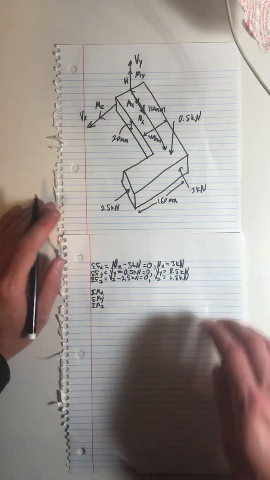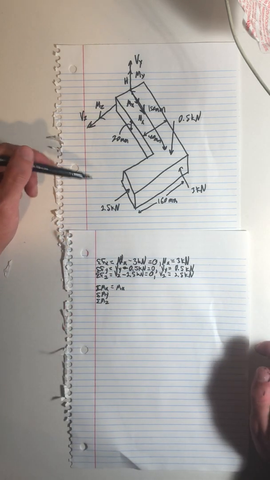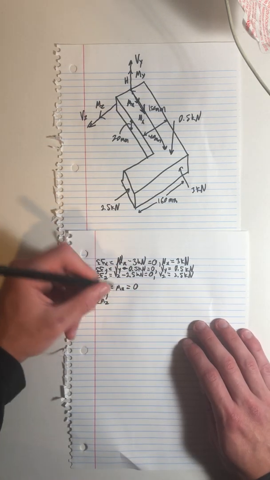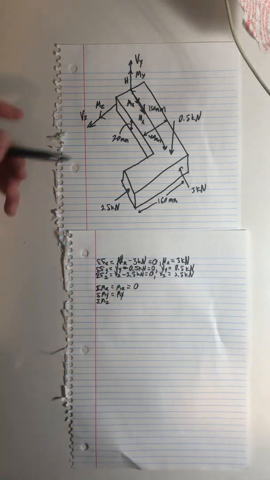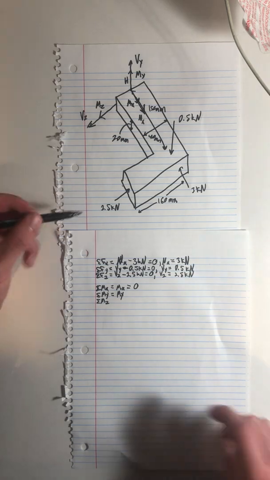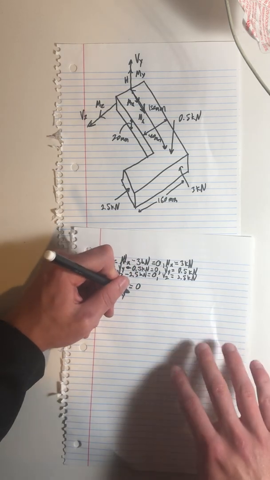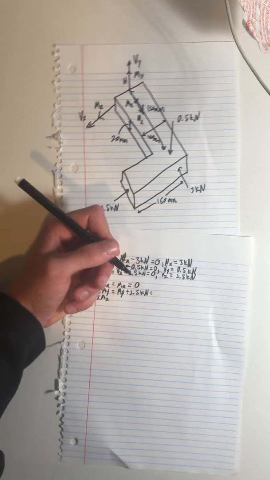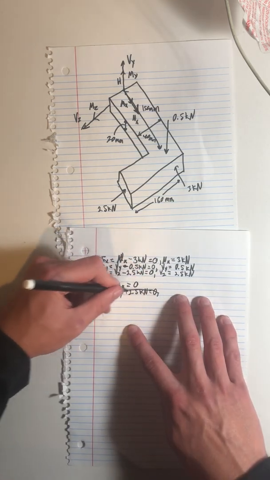Now for the sum of the moments, in the x direction we'll have Mx. There's actually no force that would try to make this object rotate along the x-axis, so this just ends up being 0. For the y direction, we have our My. The force that's going to apply a moment along the y-axis is this 2.5 kilonewtons, applied in the positive direction, so it'd be plus 2.5 kilonewtons, equaling 0.